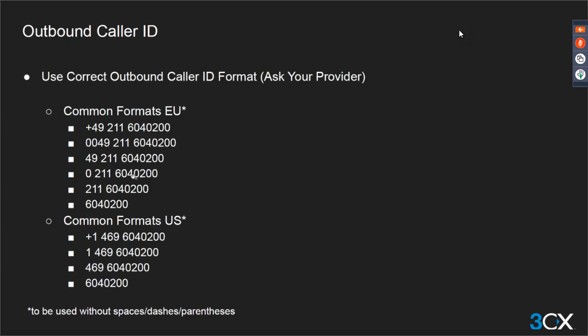That just doesn't work. So a common format in the EU is +449004949. You can also add 0, which is the local area number, or leave it without the 0, or even use just the last 6 digits. That's, as I said, depending on how your provider handles the caller ID. Common ones in the US are +1469149, and vice versa. It's pretty much the same, but just different ways of doing that. So again, the most important part is do not use spaces, dashes, or parentheses when you are defining outbound caller ID.